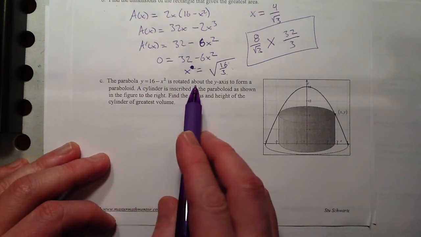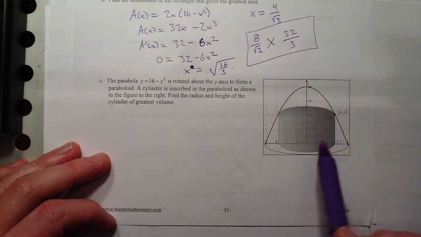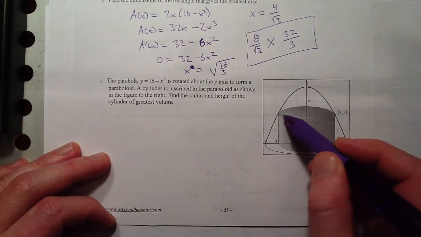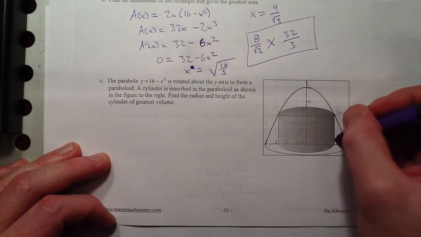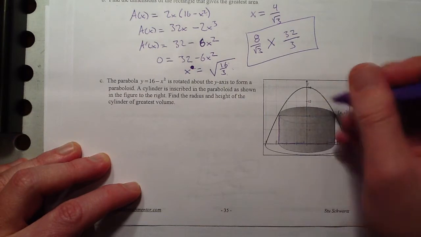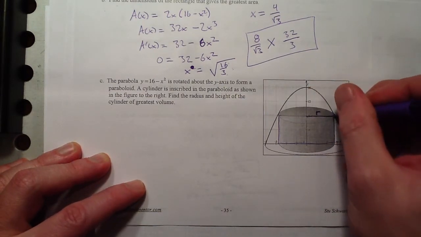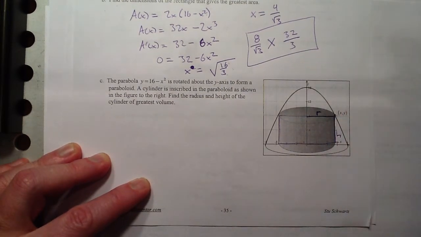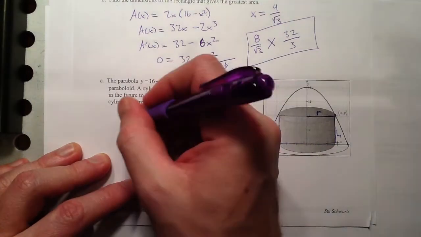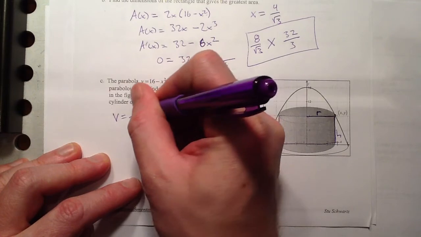Okay, now the parabola is rotated about the x-axis to form a paraboloid. That's like a dome. And a cylinder is inscribed in here. So basically we've got the same thing. We've got this rectangular cross-section. It's just that now this is like the radius of the cylinder, and this is like the height of the cylinder. So we want the radius and height of the cylinder of greatest volume. Volume of a cylinder is equal to pi r squared h.